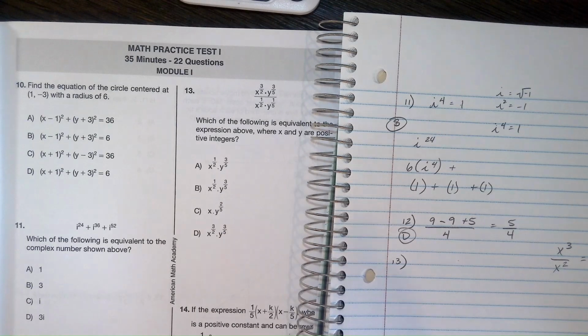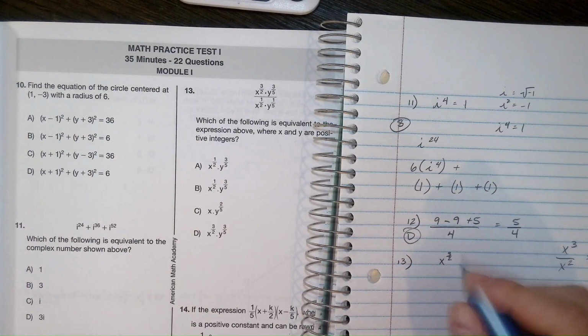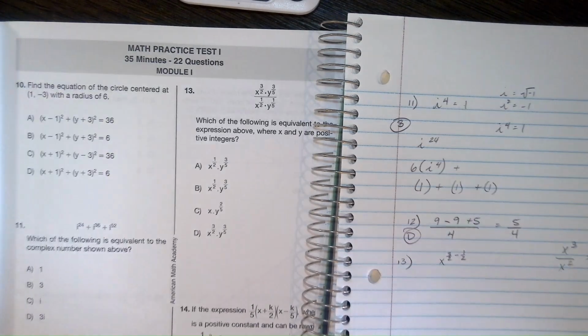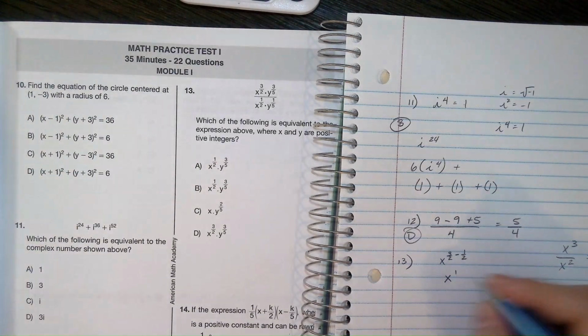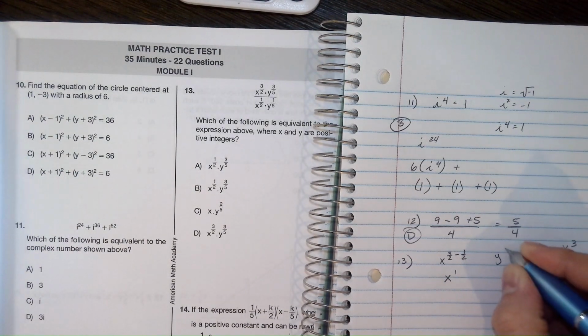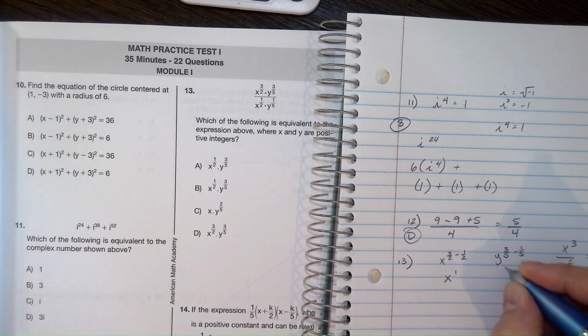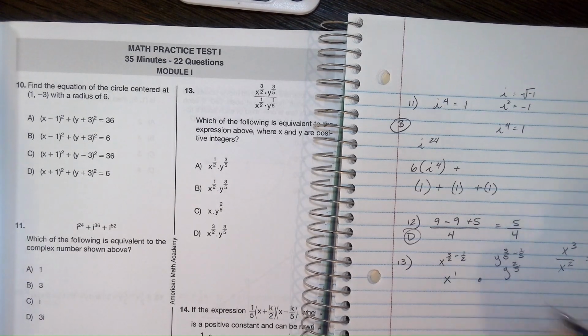So here we have x to the 3/2 over x to the 1/2, so I can subtract those and I just get x to the 1. And then the other part is y to the 3/5 minus 1/5, which is y to the 2/5. So it is x times y to the 2/5, which is C.